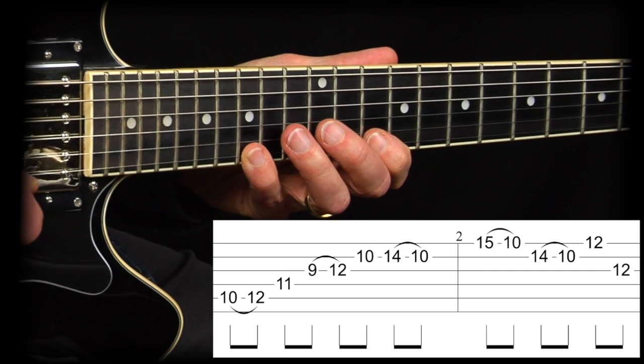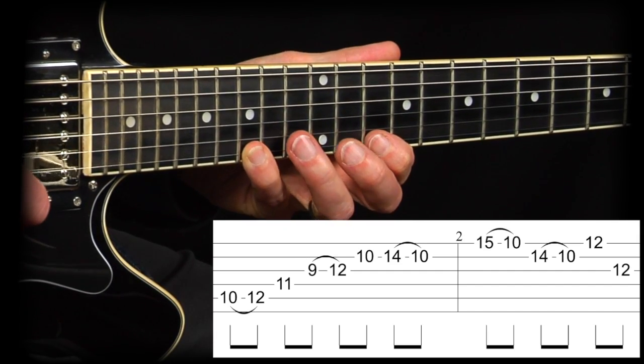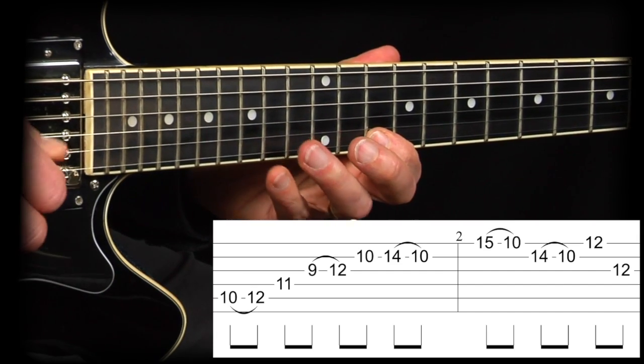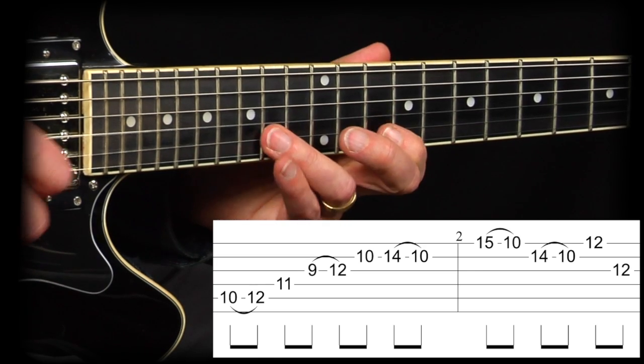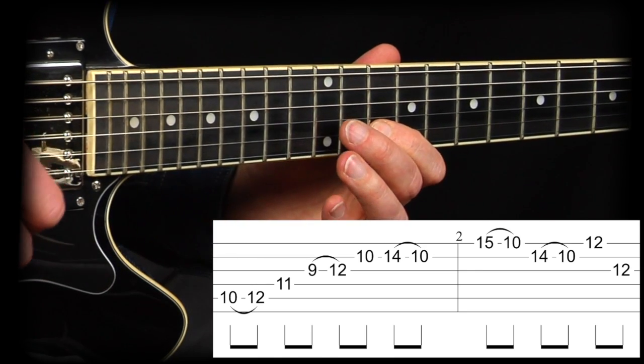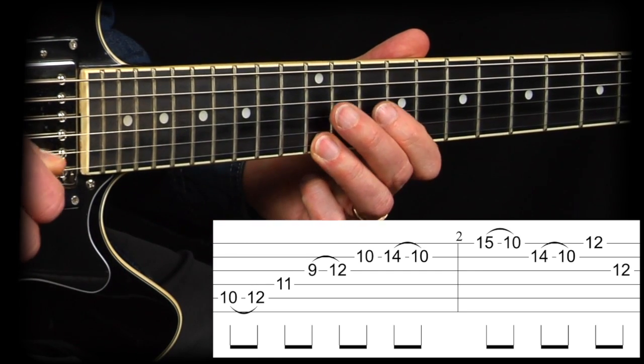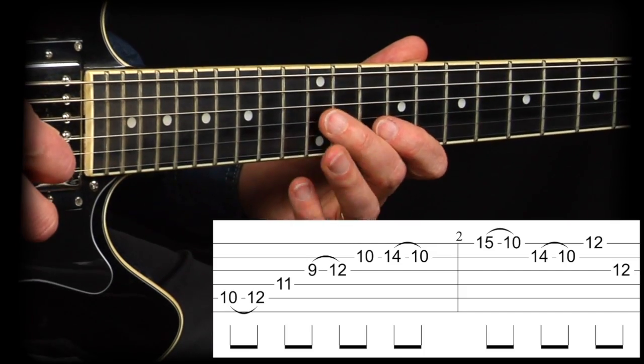And reach up to the minor seventh here and do a pull off to the fourth. And then to the third and pull off to the one. And then up to the five and end it on the minor seventh.